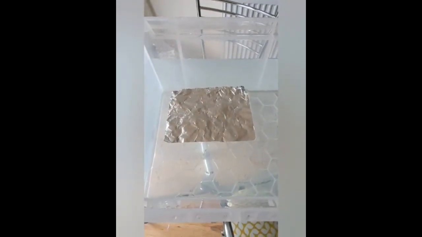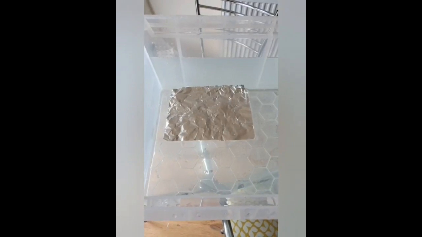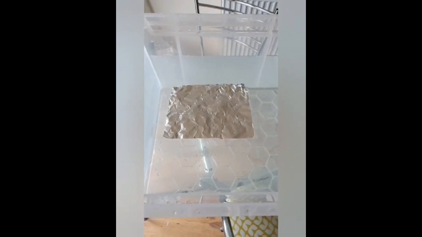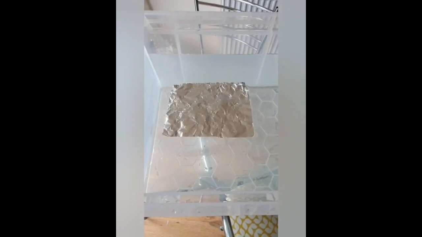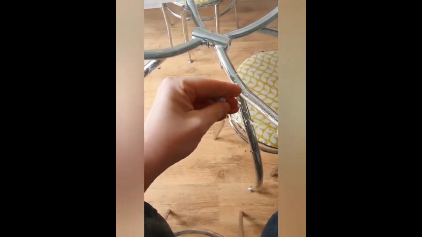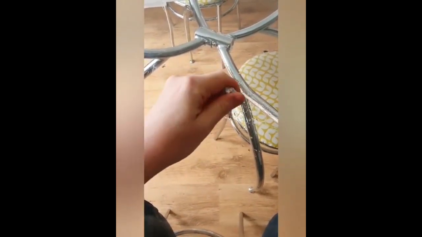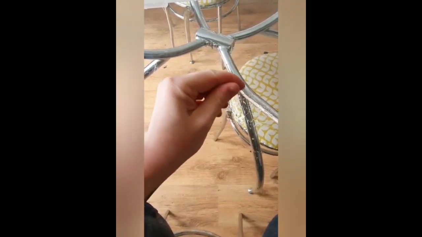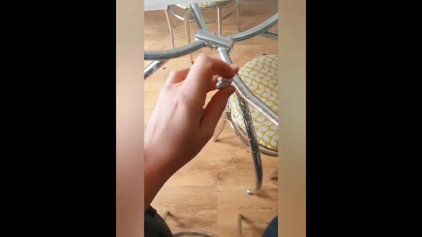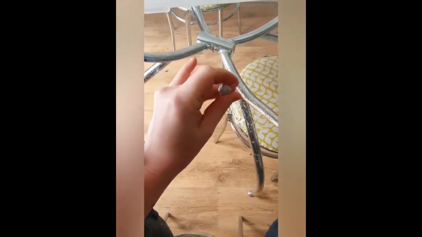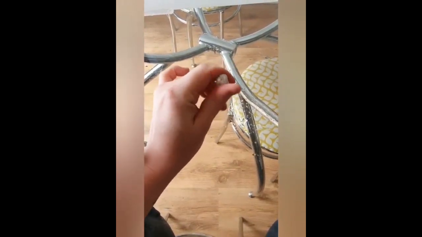We already know that the foil floats. But what happens if I change the foil? If I fold it up, will it still float or will it sink? So I'm going to screw this foil up really tight as I can. Squish it all. Now it's the same piece of foil that floated before. All we've changed is how it's arranged.